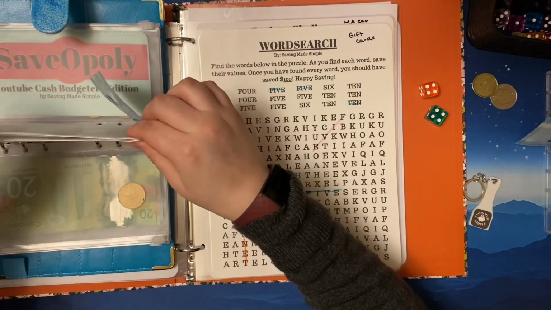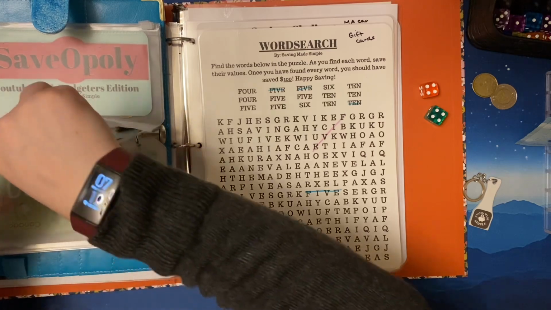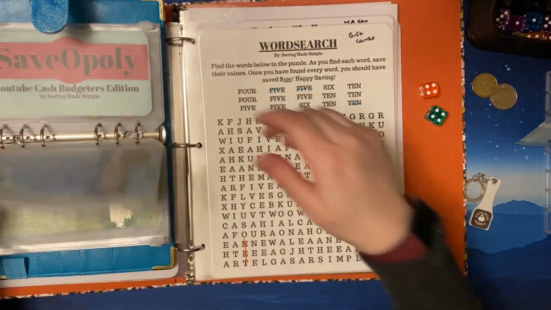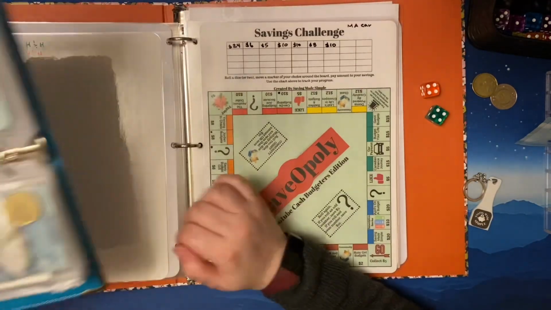And this one is, again, available on my Etsy store. When the puzzle is full, it'll be worth $100. And the money from this is going towards gift cards. Moving on to the next one.